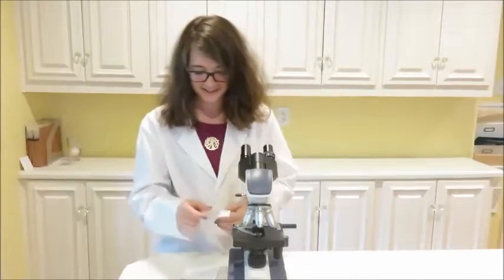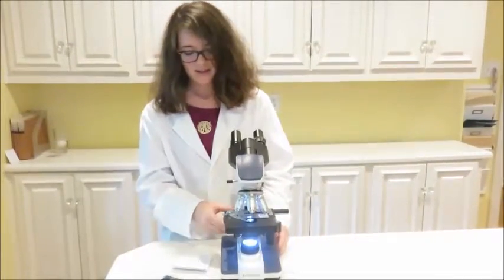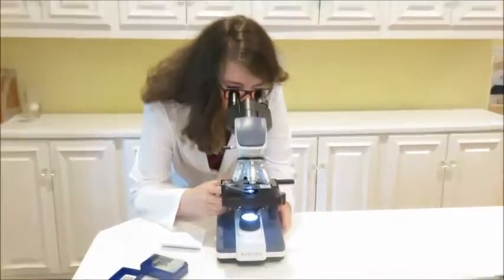So we're going to look at this under the microscope again on the lowest power, which is the scanner lens. Then we're just going to move the knobs up and down to try and get it in focus.